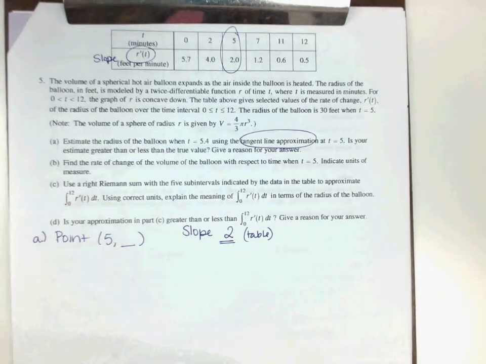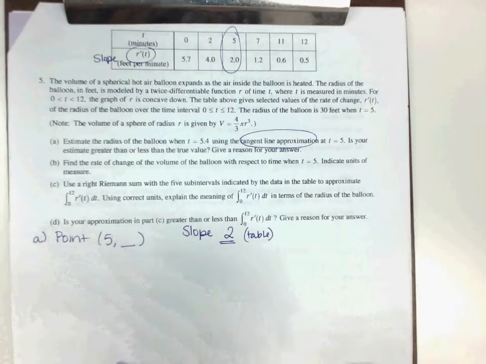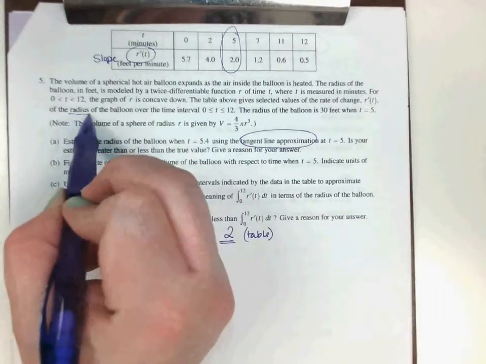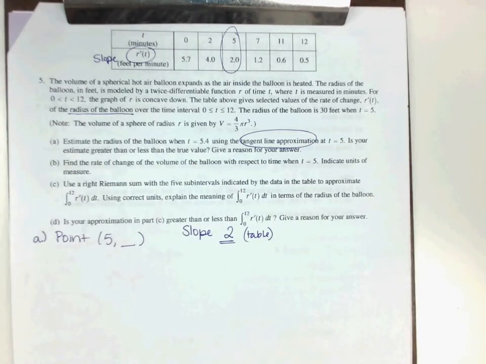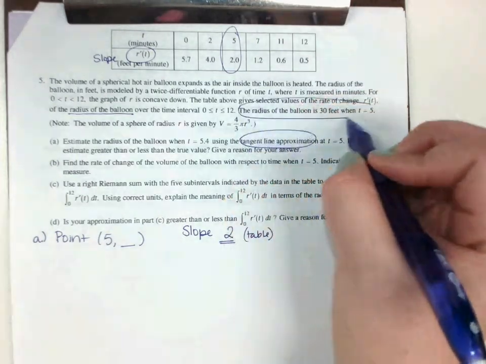Well then I need to know the point. If the slope is r prime, what would the point be? Regular r. And what does regular r stand for? The radius of the balloon. Where did they tell me the radius of the balloon at 5? Last sentence.